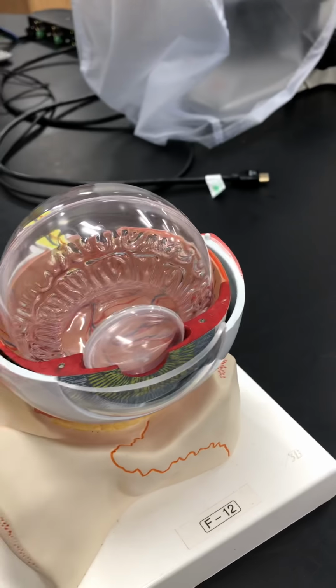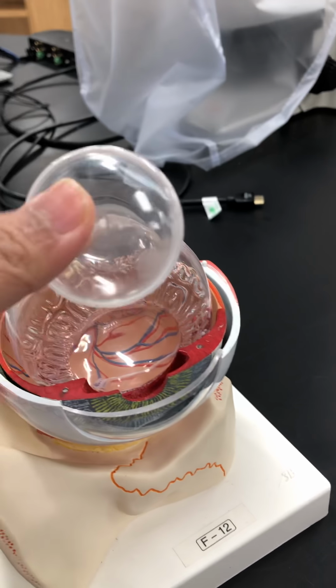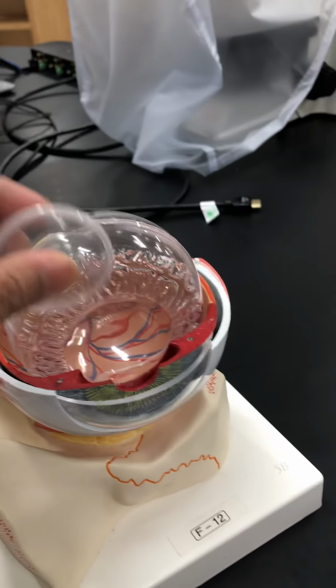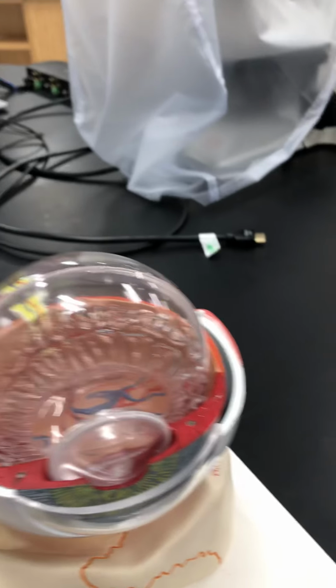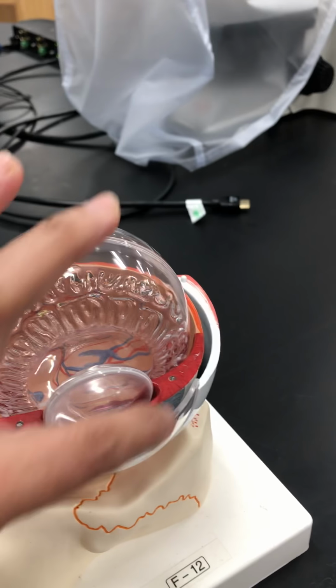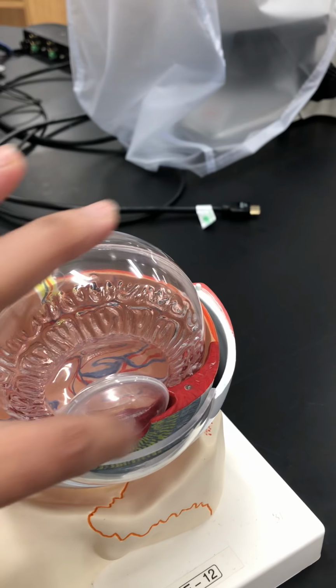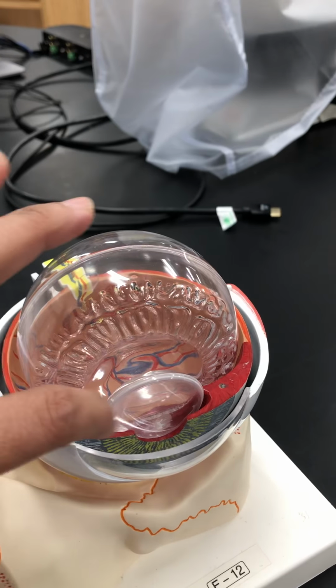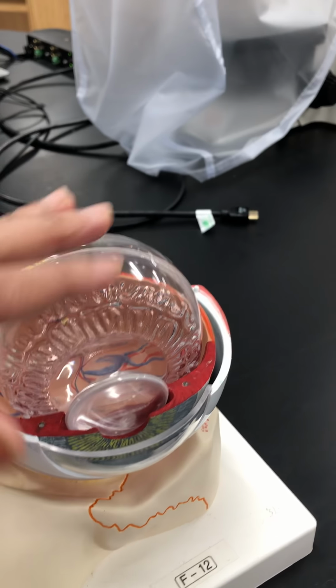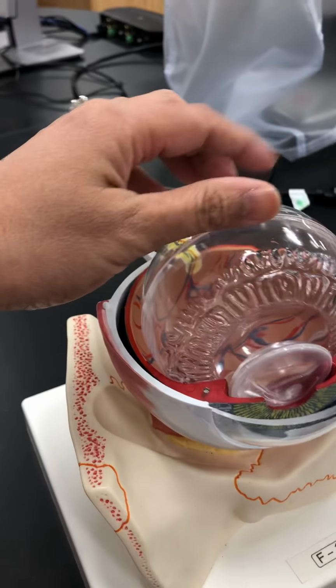Number 8, I asked what is this structure. This structure is called the lens. Okay, and then number 9, I was asking for what cavity is this in here. So this is the anterior cavity. Okay, the cavity from here to here is called anterior cavity, and then past that, that's posterior cavity.